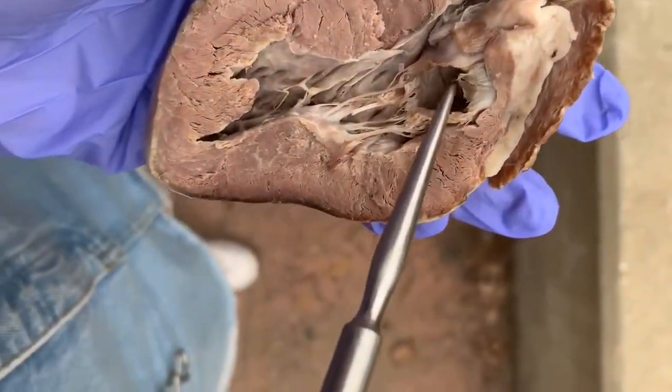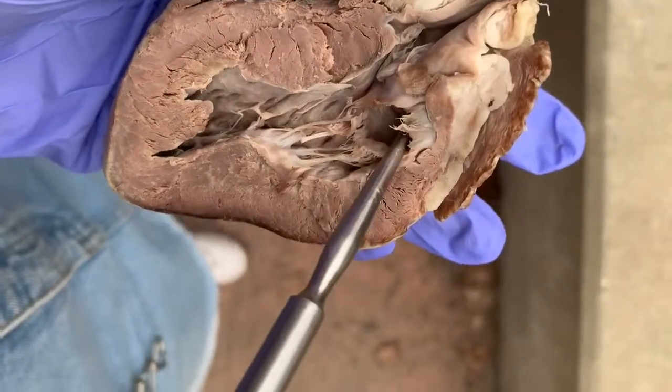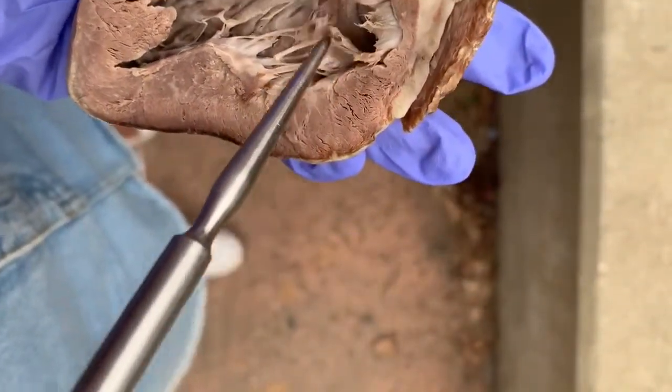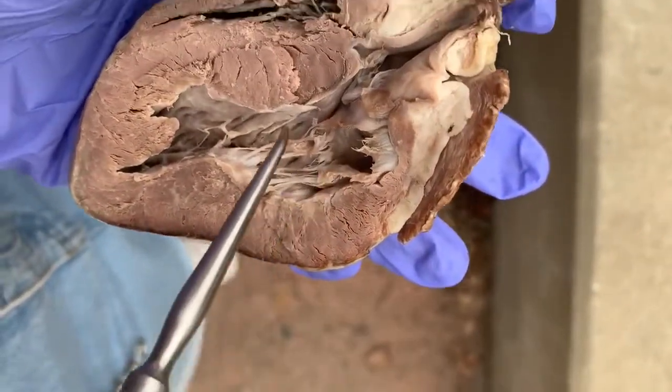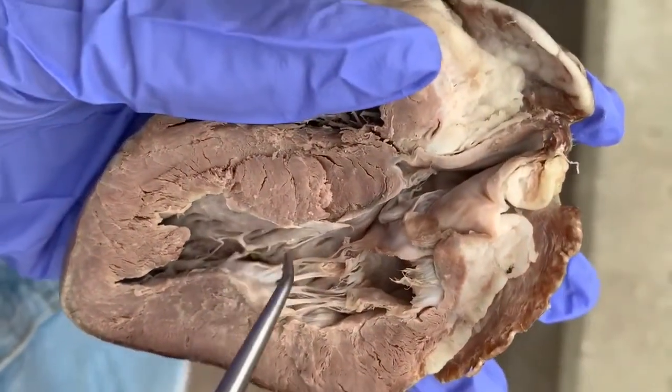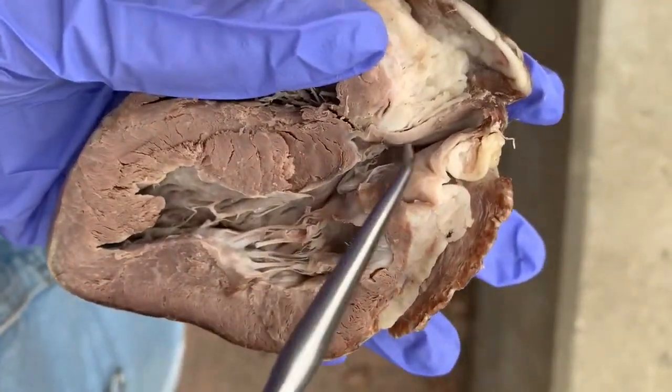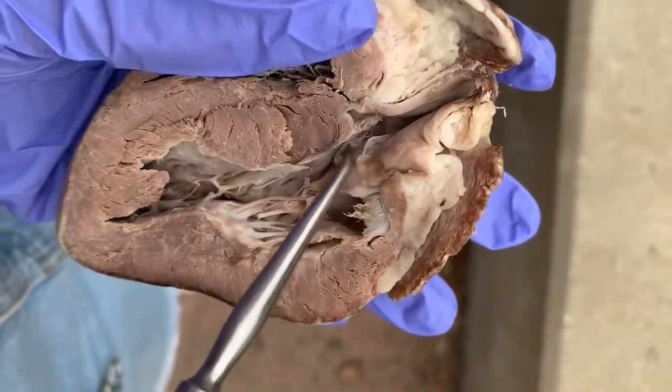And then over here, from the left atrium to the left ventricle, in between is the mitral valve. And then from the left ventricle to the aorta is the aortic valve.